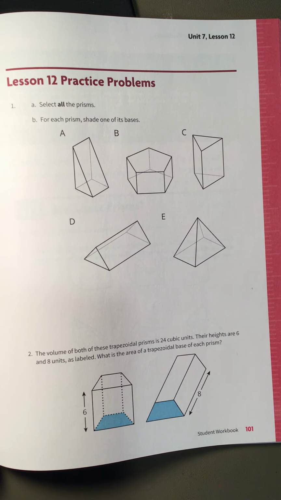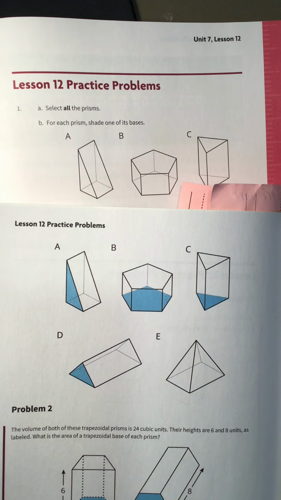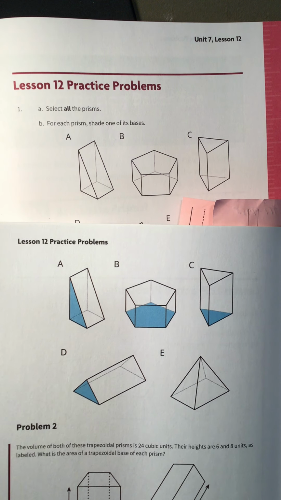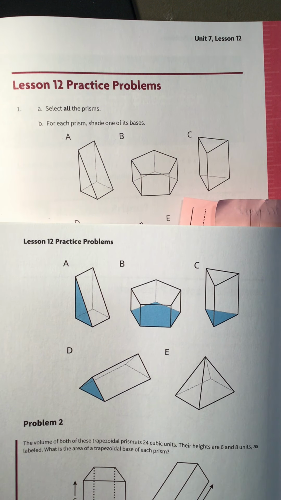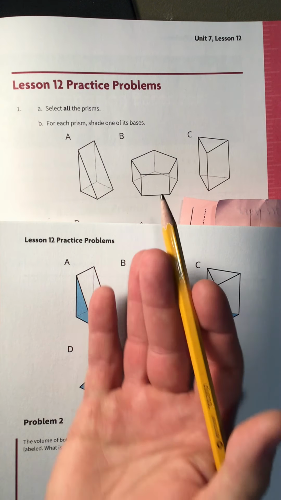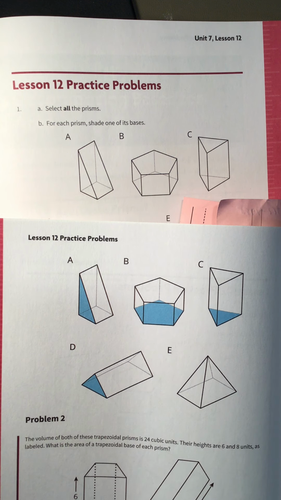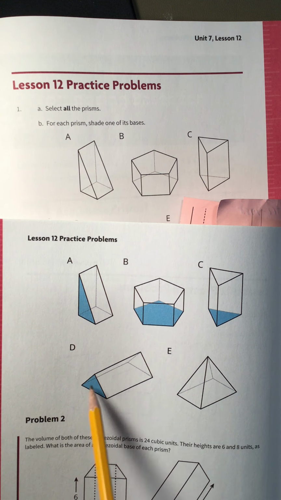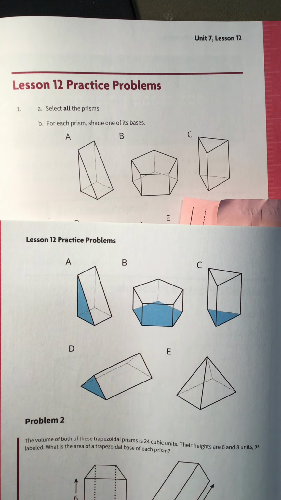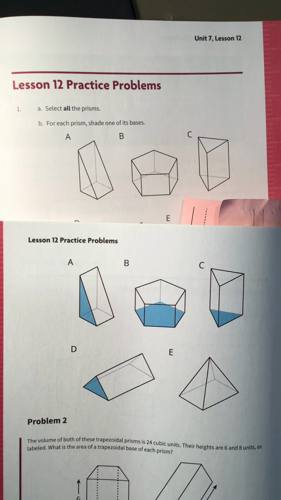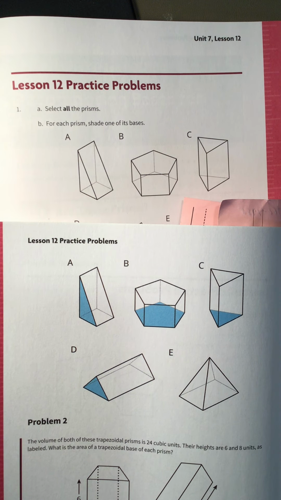Then it does say shade one of the bases, so I'm just gonna give you a preview of what that should look like. So again, the base doesn't always mean the bottom. Like this one, I would need to plop down on that triangle. This one, I would need to stand up on that triangle. So we have 3 triangular prisms, and then this is a 5-sided shape. That would be a pentagonal prism. And this is 4-sided, and it comes to a point, so that would be a pyramid.